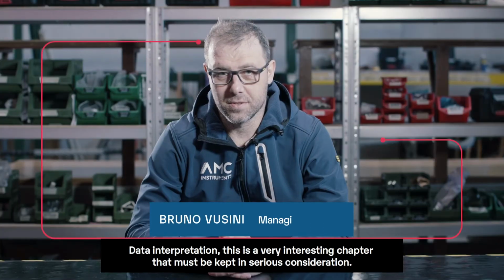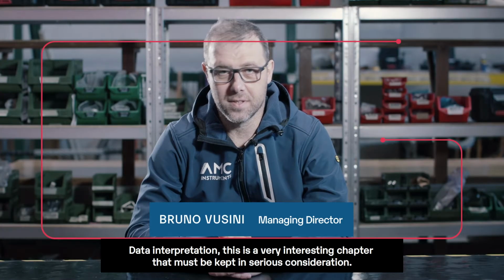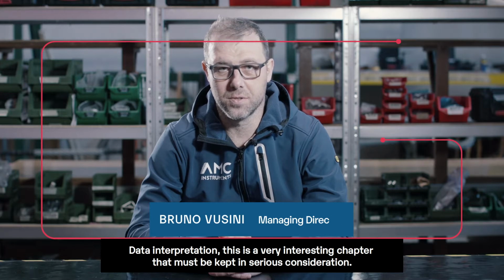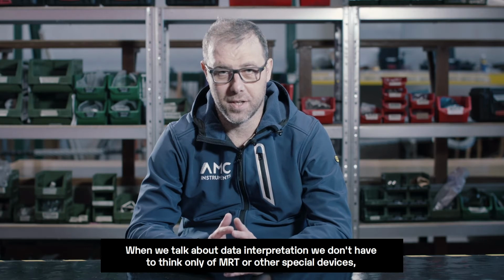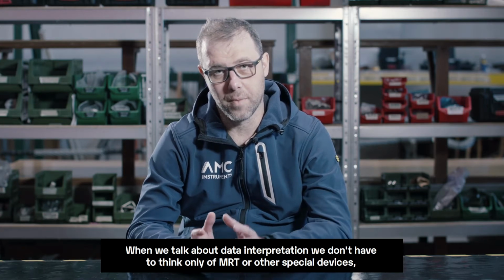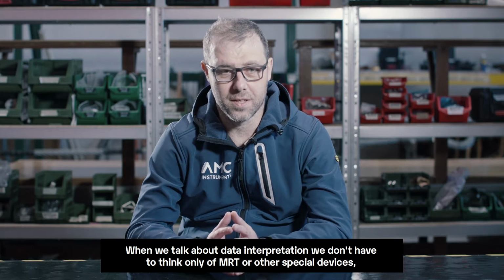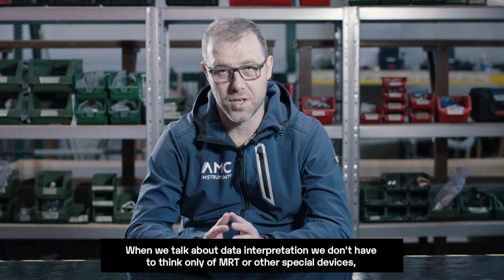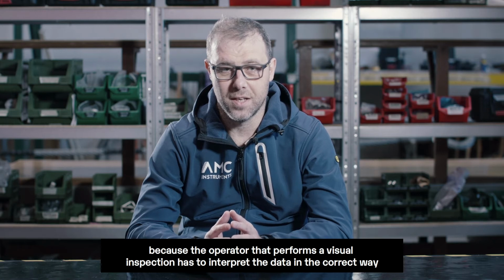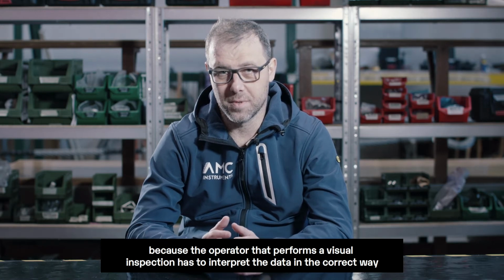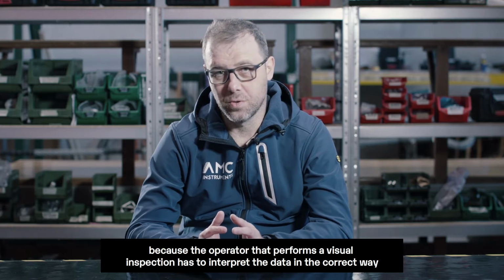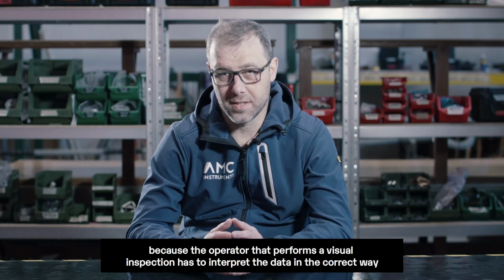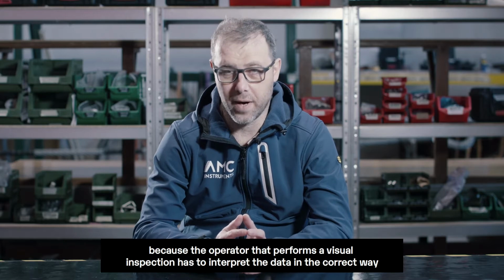Data interpretation. This is a very interesting chapter that must be seriously kept in consideration. When we talk about data interpretation, we don't have to think only of the MRT or any other kind of special devices, because the operator that performs a visual inspection has to correctly interpret the data that he is acquiring.